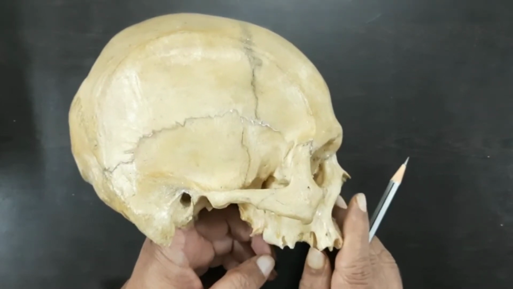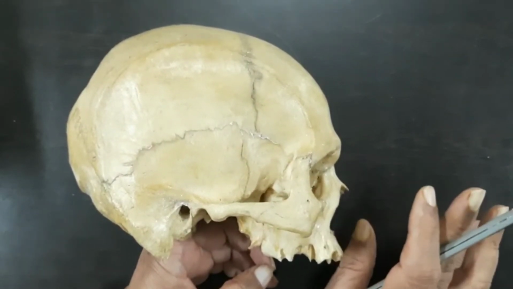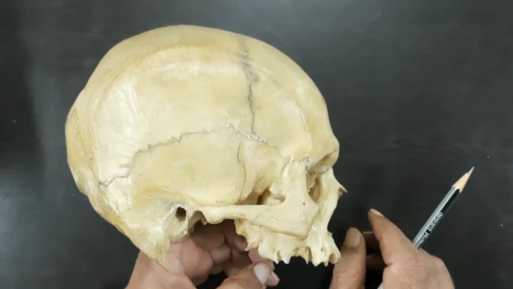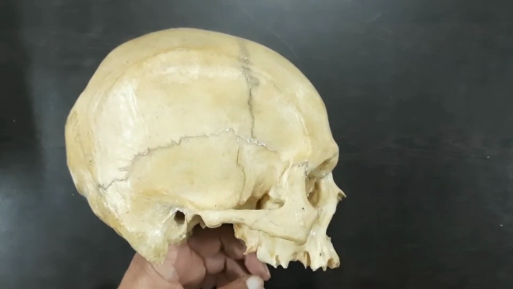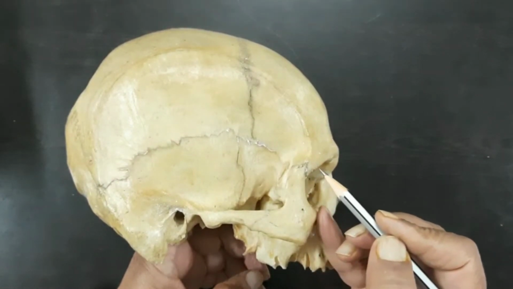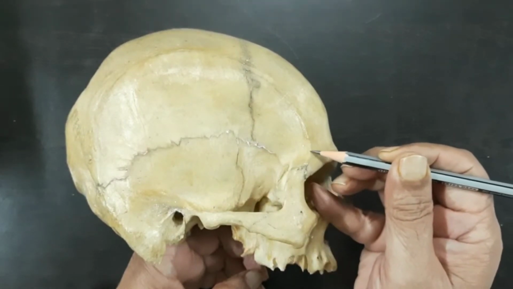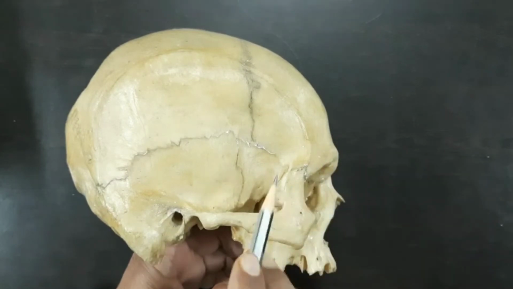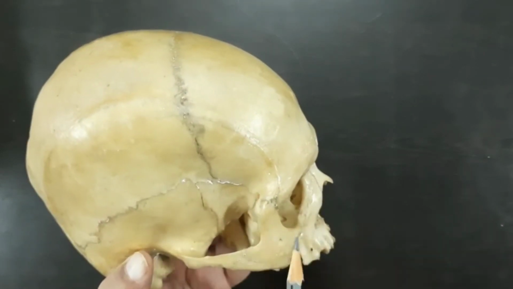Now let us come to the bony features. We have covered the identification of bones and the sutures present between these bones. Let us come to some of the important bony features. This is the temporal lines. If you trace from this zygomatic crest, you will see that two temporal lines are seen. I will try to make it with the pencil.